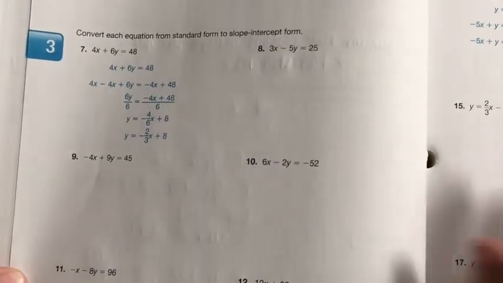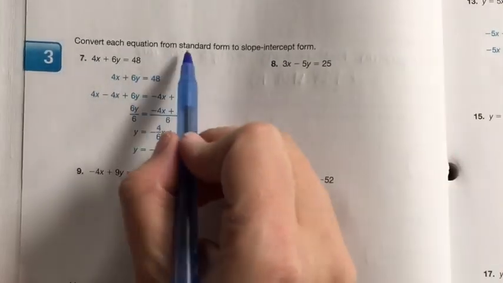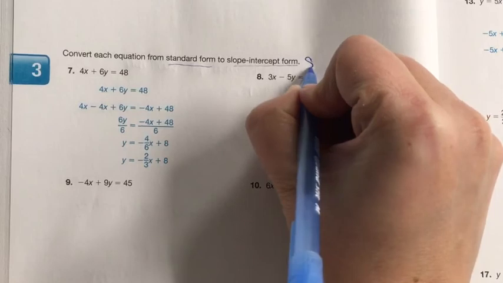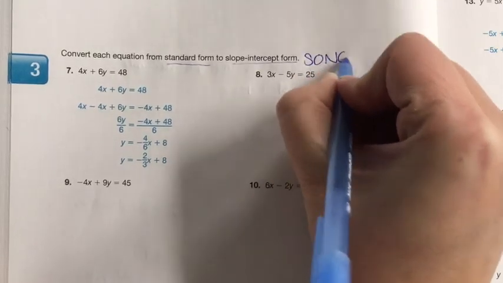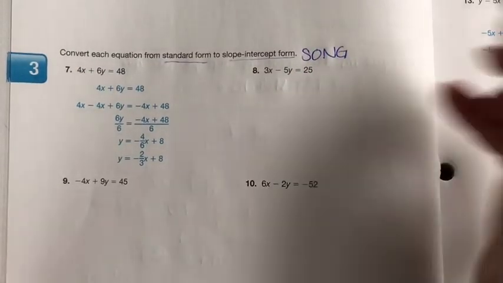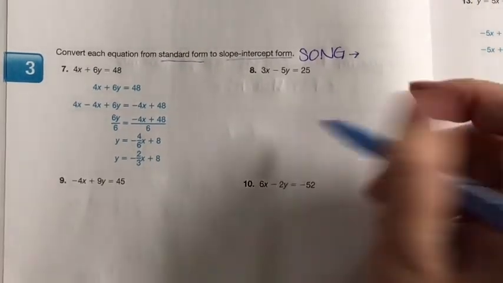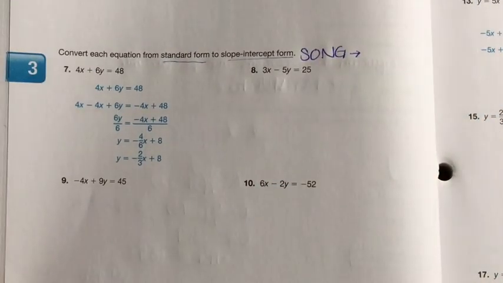Okay, to do this next part, these are in standard form, and we're going to go to slope-intercept form. We are going to listen to the song, which is going to be in the next video. It's a link to another teacher, and he's going to explain how to do it, and it's going to be a very annoying song, but it's just like everything else. The more annoying, the better.